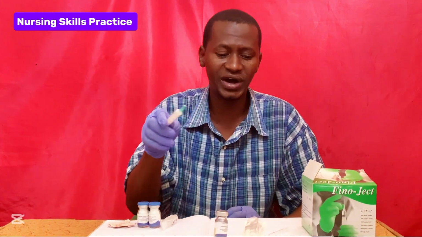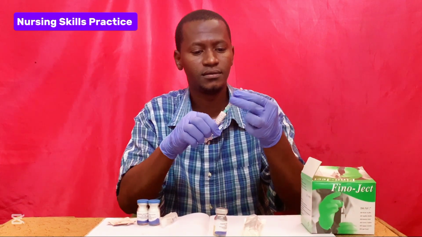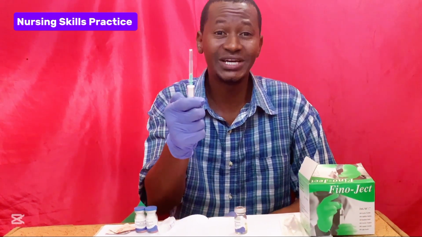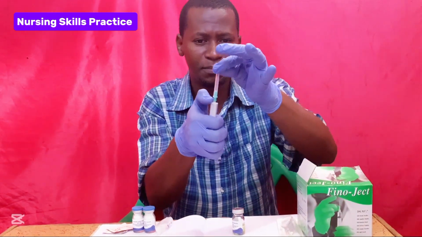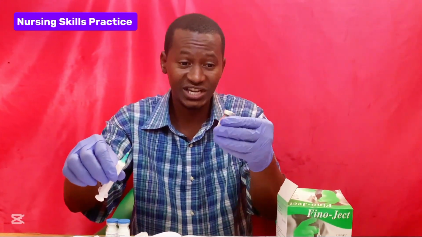When you finish diluting the drug, you have to withdraw the drug from the vial. Okay, let me show you how you can simply withdraw the drug from the vial. First you get the syringe together with the needle. You remove the cap of the needle first. Then you get the vial containing the drug.